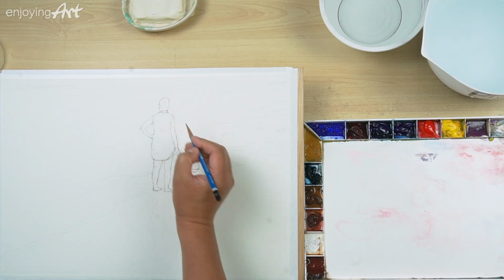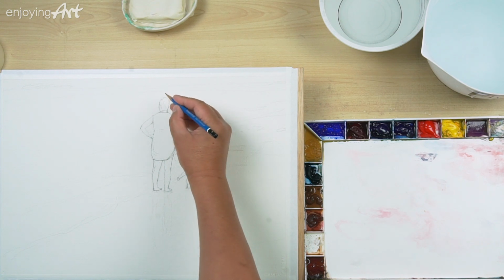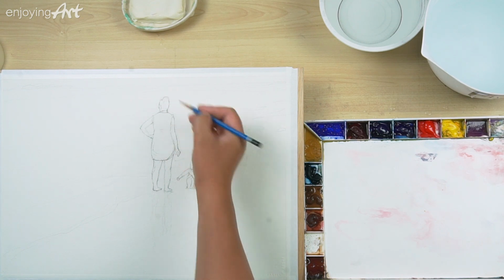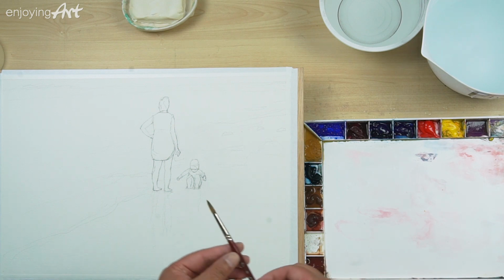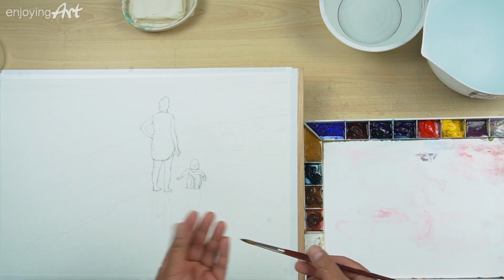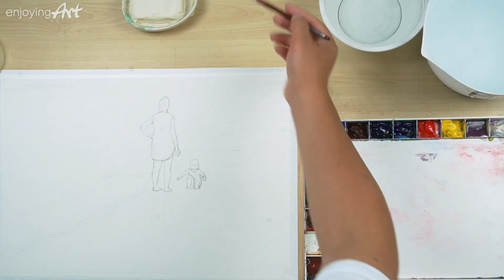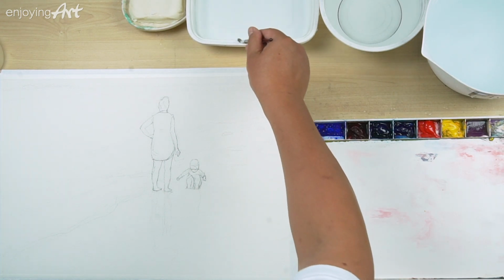Okay, the next step I am going to do is the masking. I'm going to use this number 8 round brush, and that should be good. First, this is the water I'm going to use to wash my brush for the masking fluid.